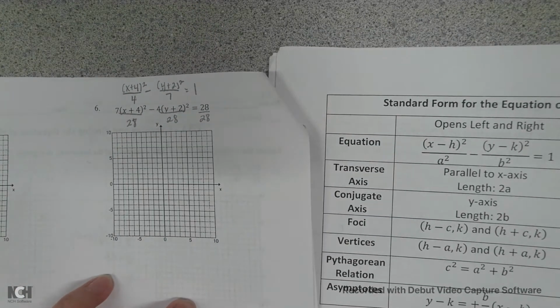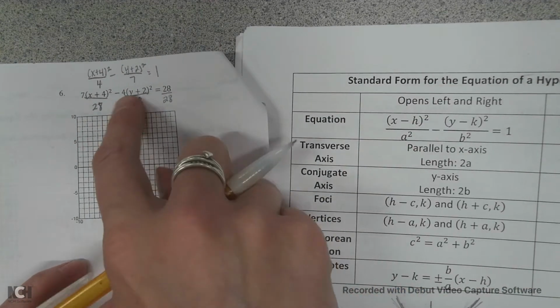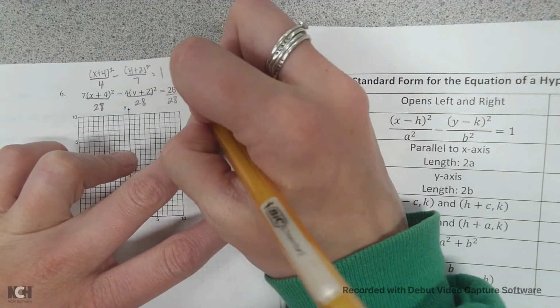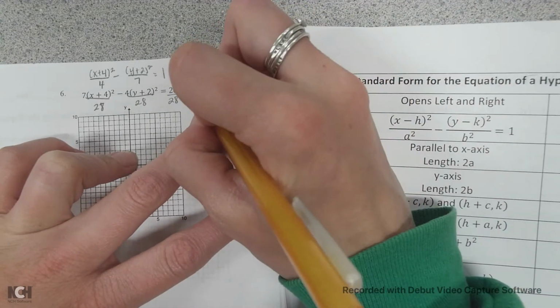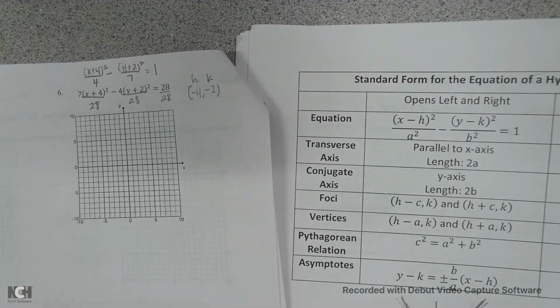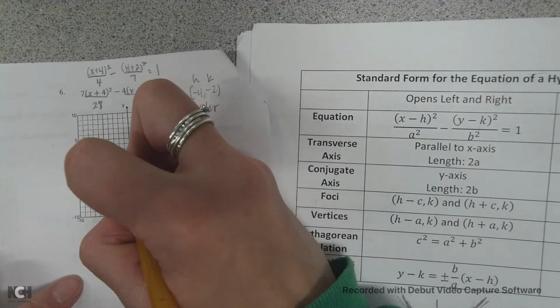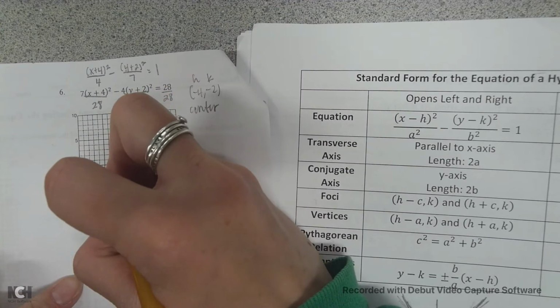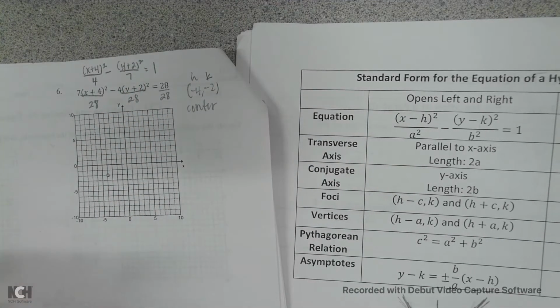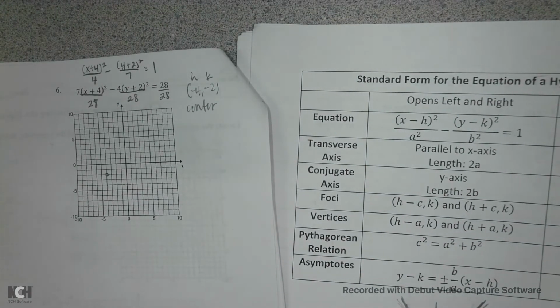Okay, so we need to figure out our center. Our center is h, k, so we just read our center from our problem. It's the opposite again, so -4, -2 is h and k. So that's our center, and we're going to graph it. Left 1, 2, 3, 4, down 2 is the center of our hyperbola. So our two asymptotes are going to go through that and make an X. All right, let's brighten that up.